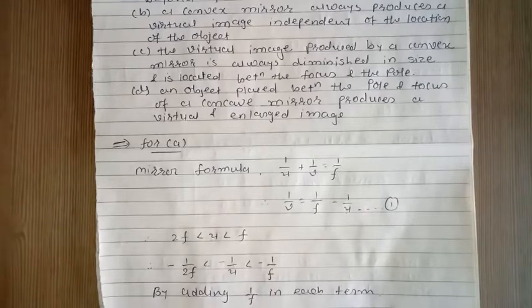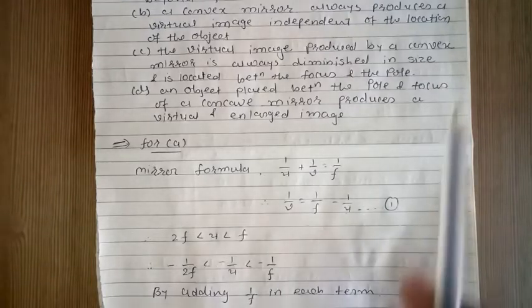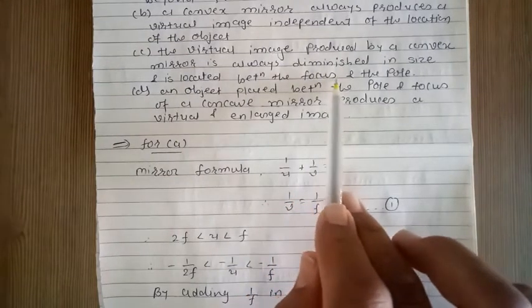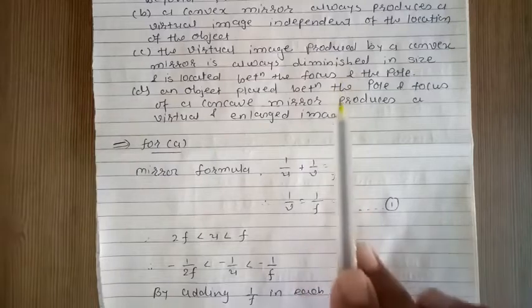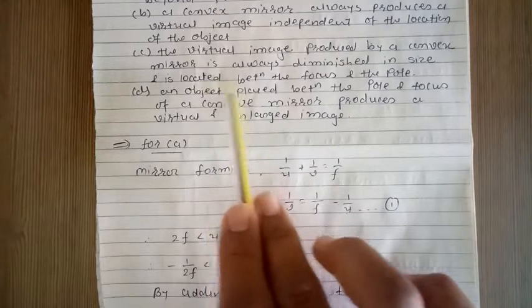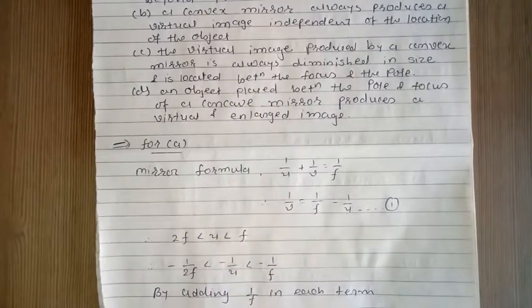So here we have to prove that the virtual image produced by a convex mirror is always diminished. So we have to prove magnification M less than 1, right? And located between the focus and the pole. So we have to prove that the image distance is less than the focal length. So we can say that it is located between focus and pole, right?